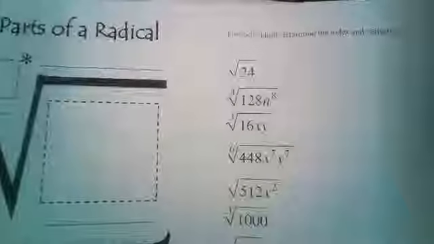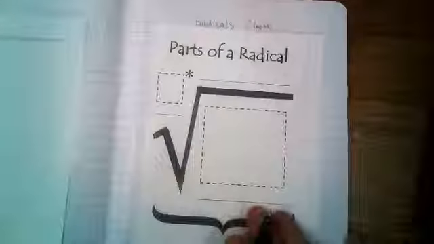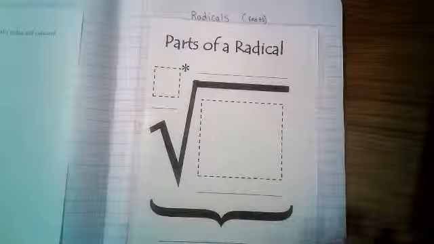Okay. So you can go ahead and pause the video, just like I'm going to do, and cut this page out. But be careful because this right here, these are separate, okay? So don't cut through that one. Okay, so you'll see that I have this half cut out on the left side, and this half cut out on the right side. So we talk about parts of a radical.